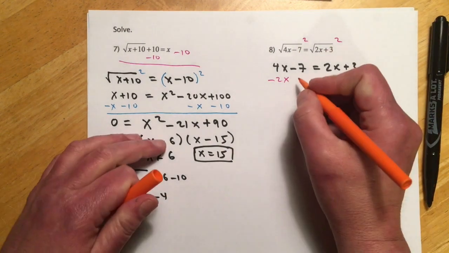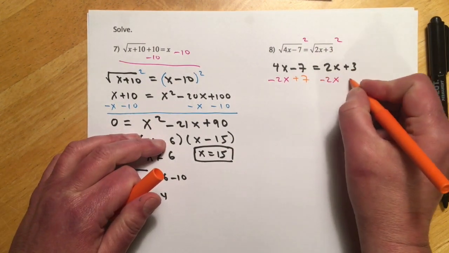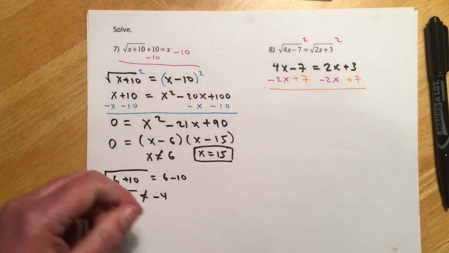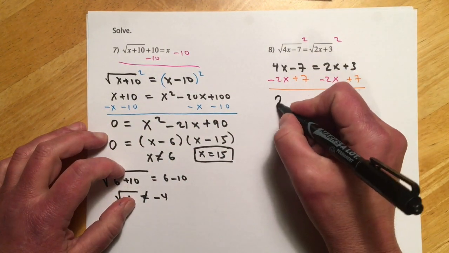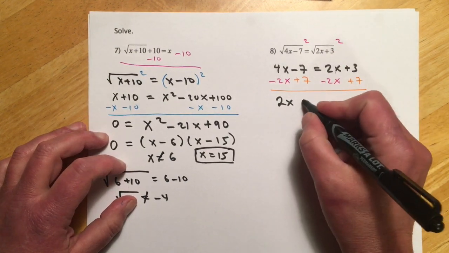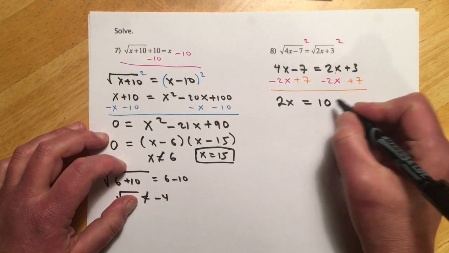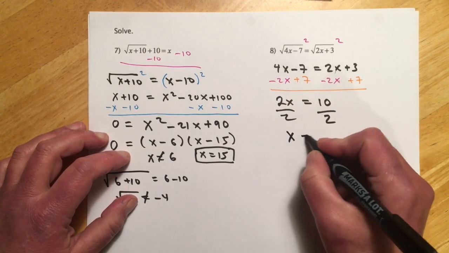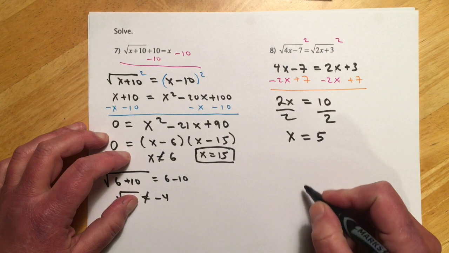And then I can add the 7 over. So on this side we're left with 2x, 7's cancel, 2x's cancel, over here equals 10, divide by 2, and it looks like x equals 5.